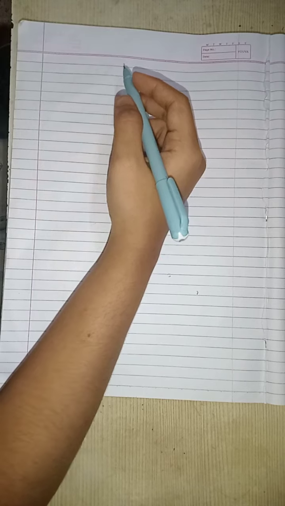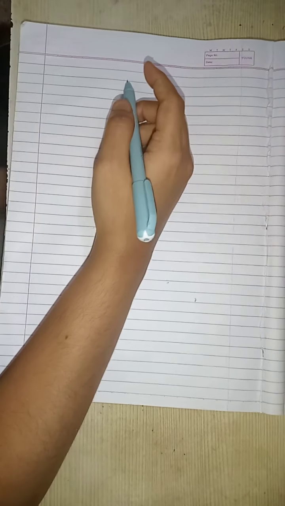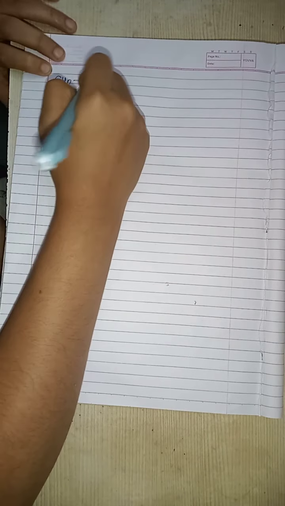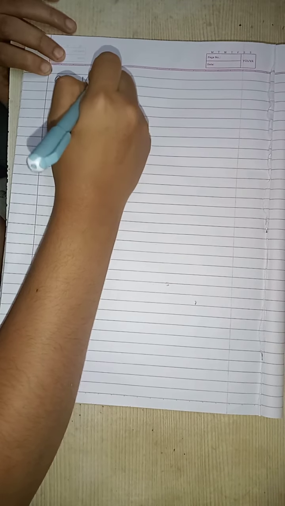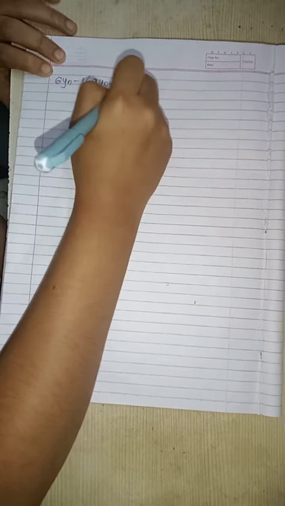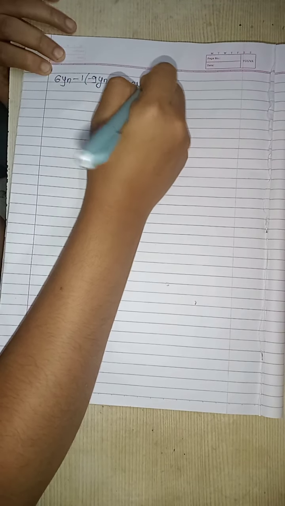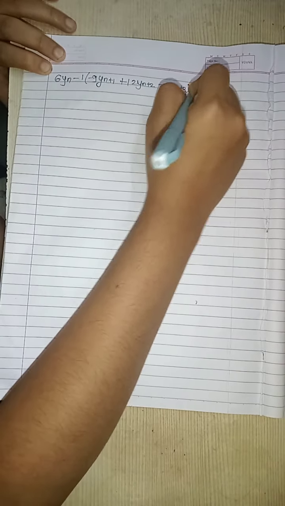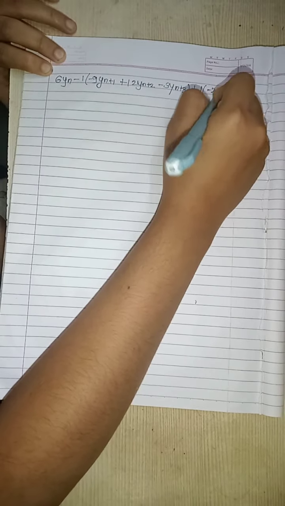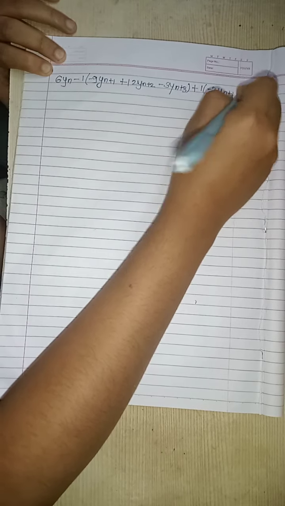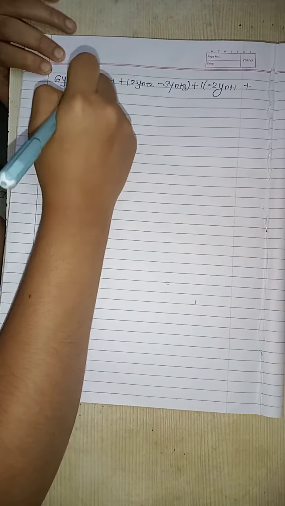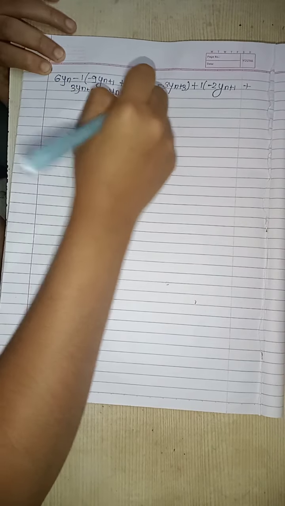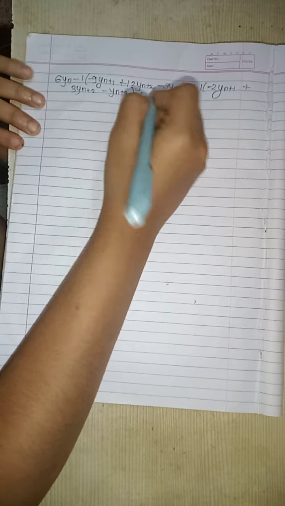Substituting the values of all the determinants in the first equation, you'll get 6 into yn minus 1 into minus 9yn+1 plus 12yn+2 minus 3yn+3 plus 1 into minus 2yn+1 plus 3yn+2 minus yn+3. So now which is equal to 0.